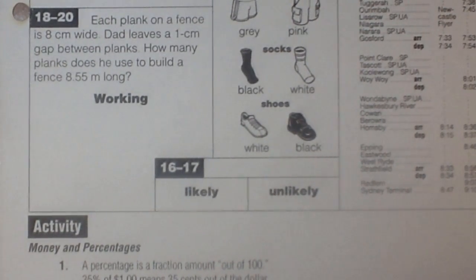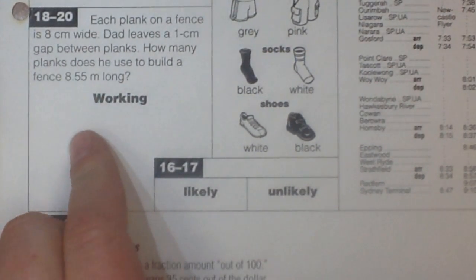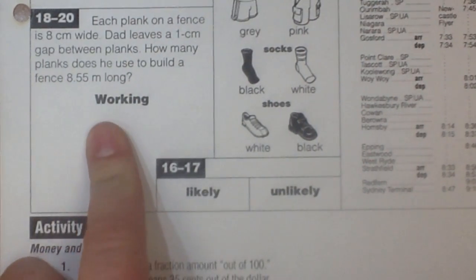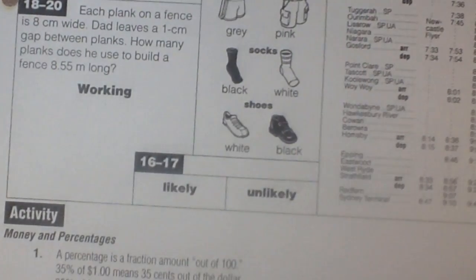A, how wide is a plank? B, how wide is the gap? C, how many planks are needed to build the fence? Number 19. The next step in problem solving is to ask, how can I find the answer? Which operation, symbol, or symbols would you use to answer this problem? And number 20, answer it and put it on your answer line.